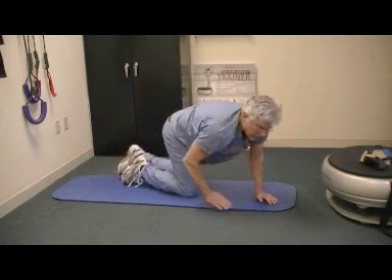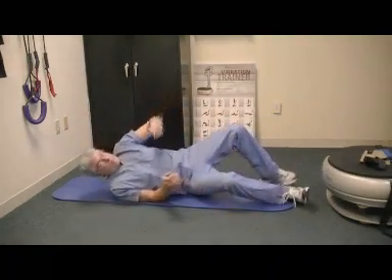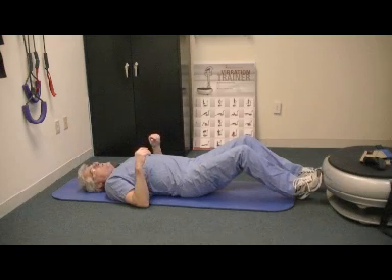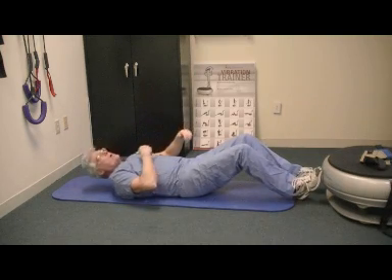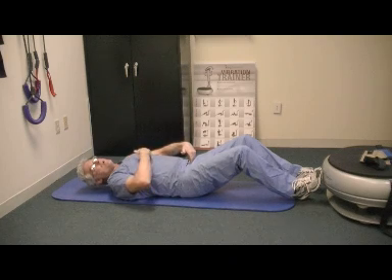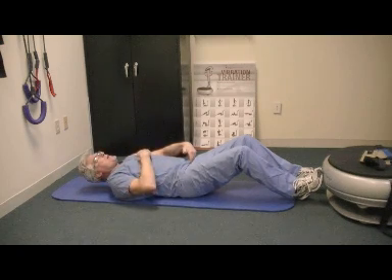Another exercise for the abdominals would be just to perform a very small lift like this. And remember, the rectus abdominis goes from the symphysis pubis to the lower sternum. So a full contraction of the rectus abdominis is this.